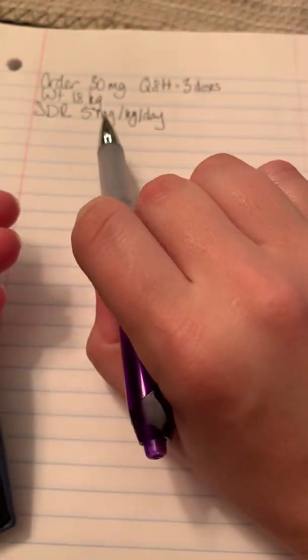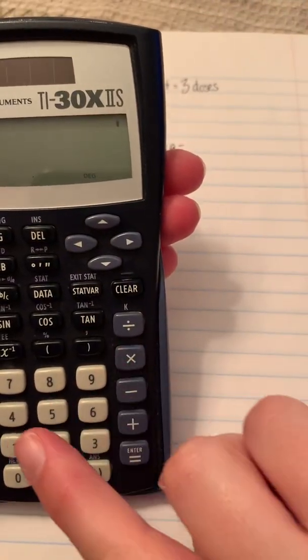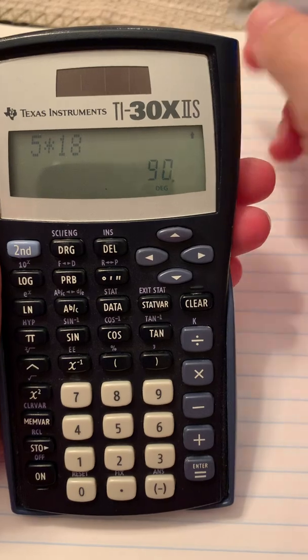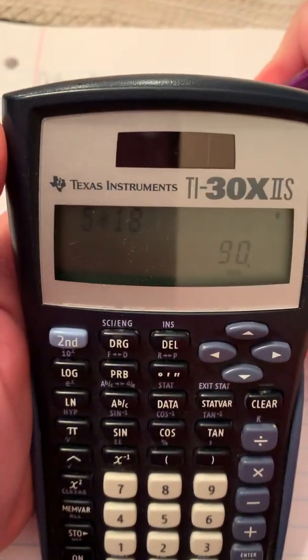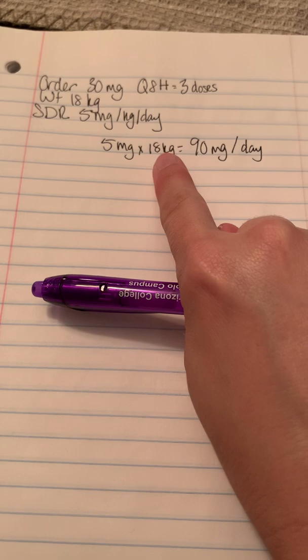And our weight is 18 kilograms. So we're gonna find our safe dose here. And to do that, we're gonna do 5 milligrams times our 18 kilograms, and we get, let's see, 5 times 18, and we're going to get 90 milligrams per day. That is what is safe for our specific kiddo that weighs 18 kilograms, okay?